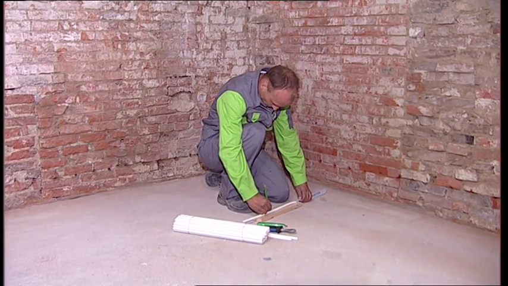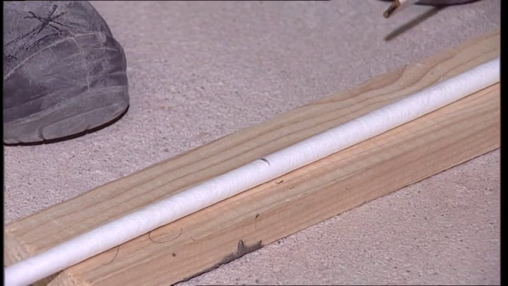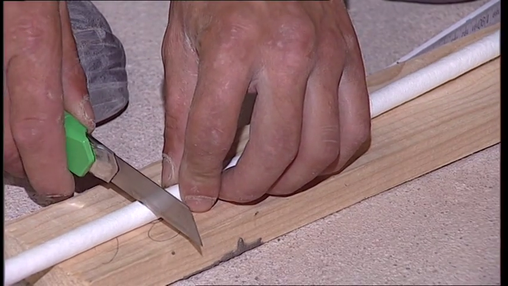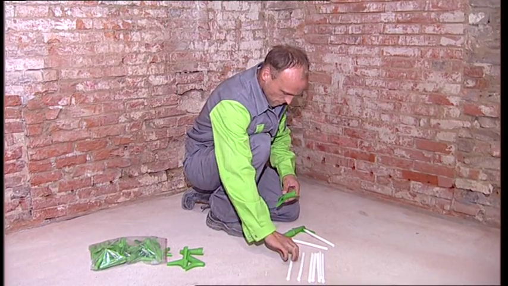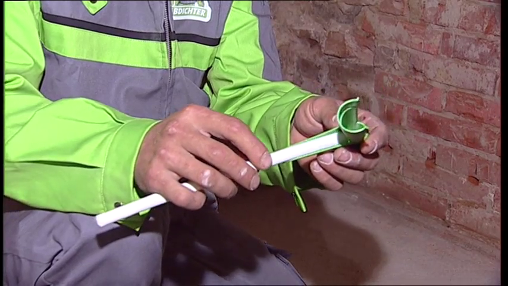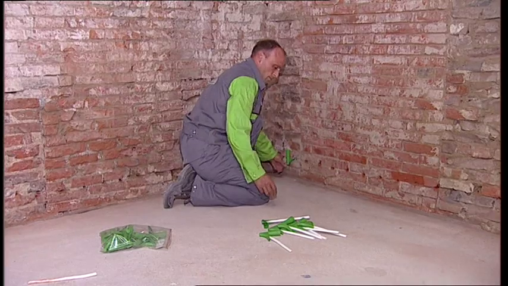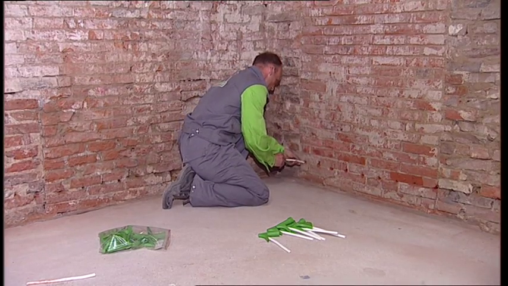The capillary rods are then measured and cut. The length is the depth of the drill hole plus 7 cm. The capillary rods are inserted together with the suction angles.